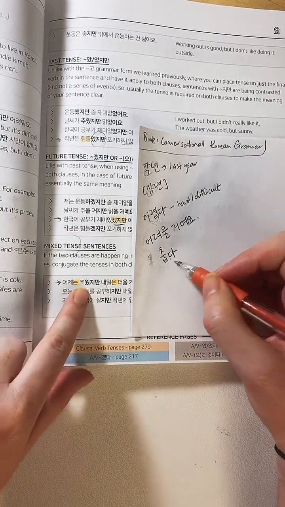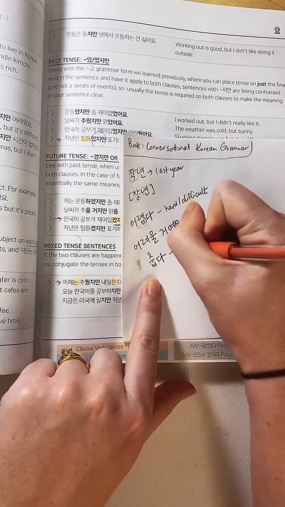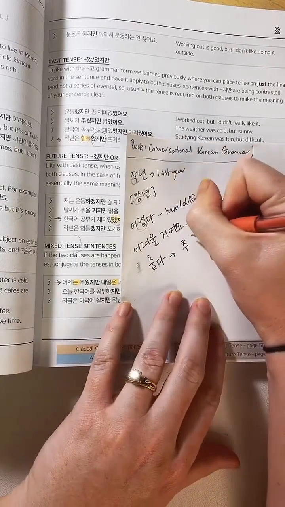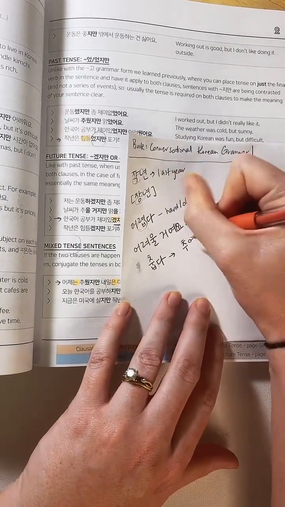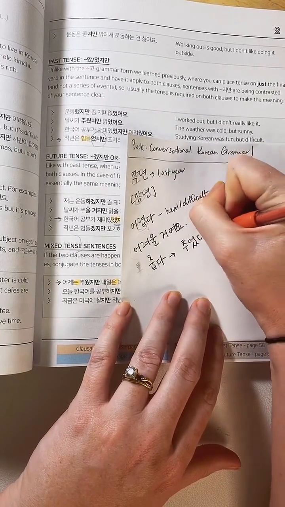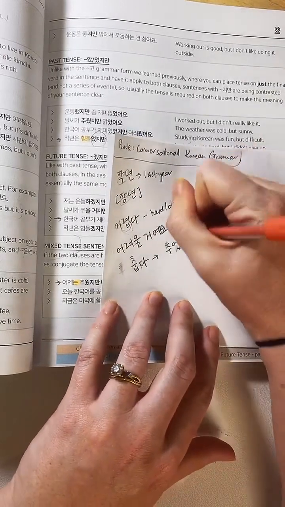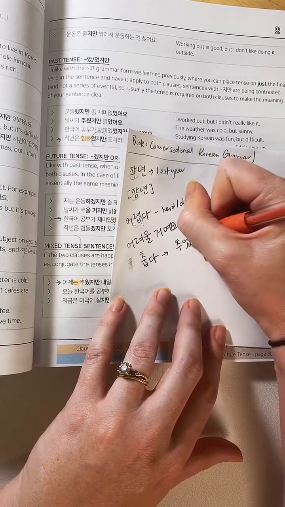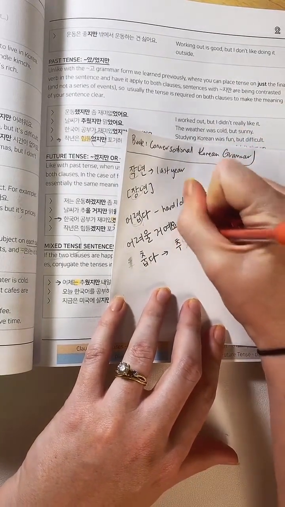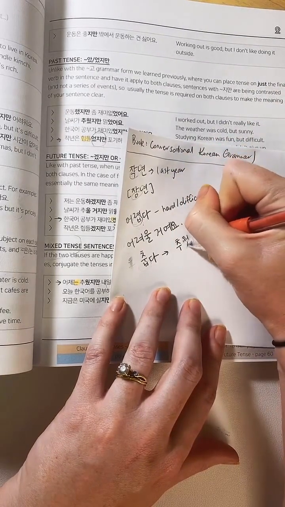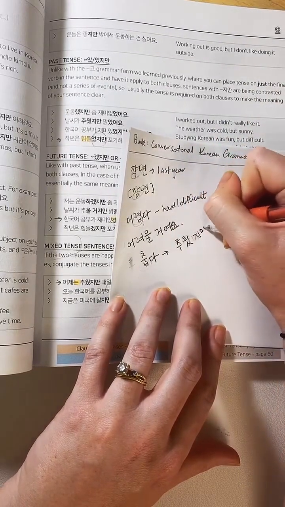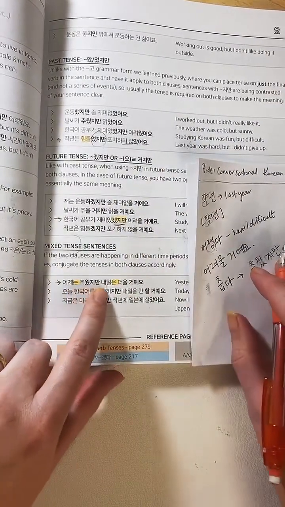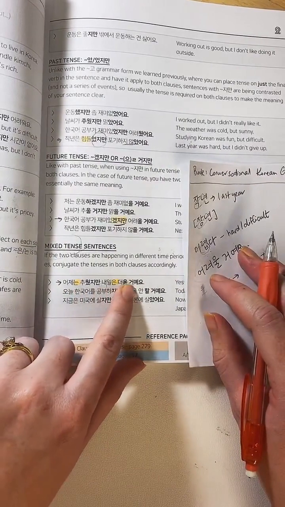So 춥다 becomes 추웠다 in the past tense, and 추웠다 becomes 추웠지만.